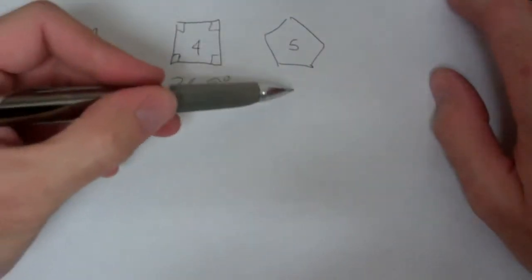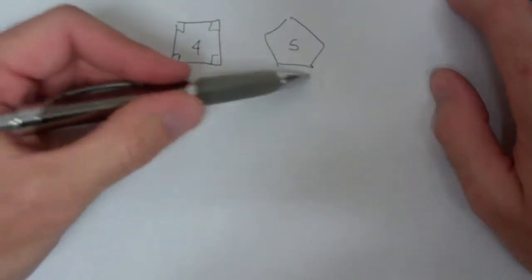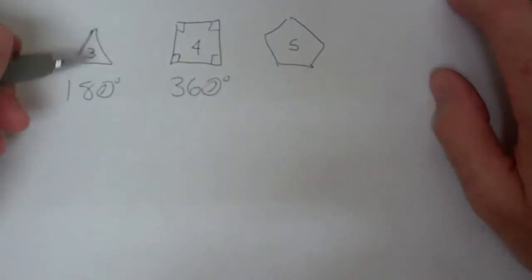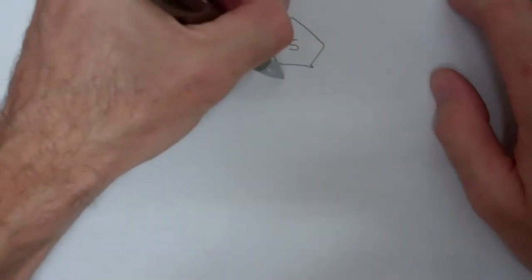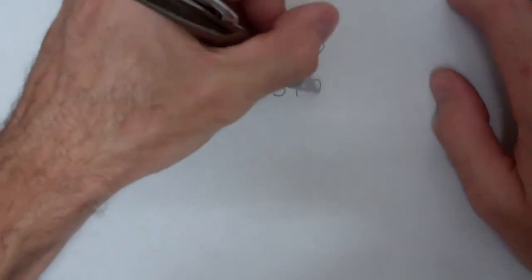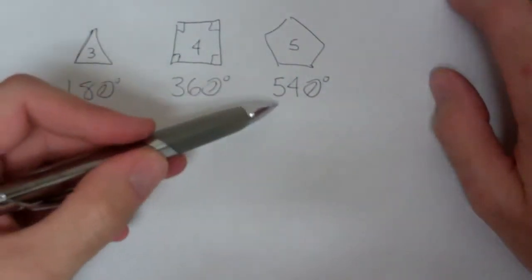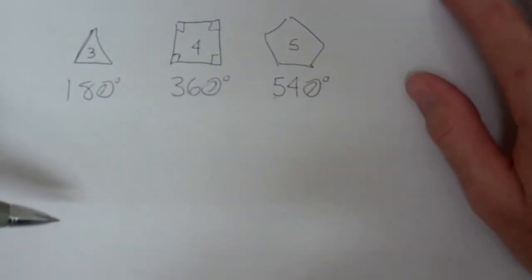Wondering if this pattern holds. If I went to a pentagon with 5 sides, what would be the sum of all the interior angles? Well, 180 plus 180 is 360. 360 plus 180 is 540. And it turns out that there is 540 degrees in there.